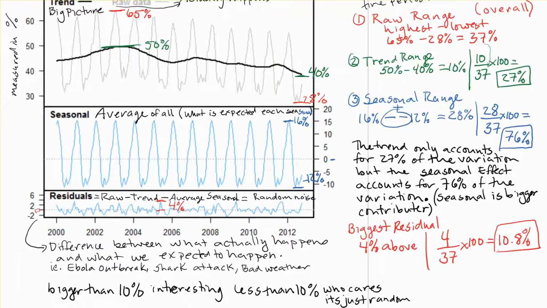So a 10.8% effect here for the variation is actually right on that borderline. It's an interesting case because it's right between being bigger than 10% and less than 10%, because we're not rating very precisely here. So I would say, yeah, this might be interesting. I might look at it and see, but it's pretty close. You might not actually be able to find anything interesting.